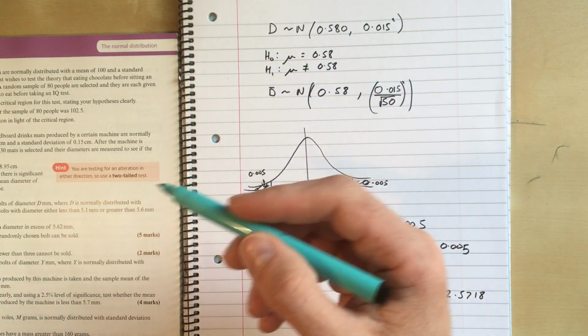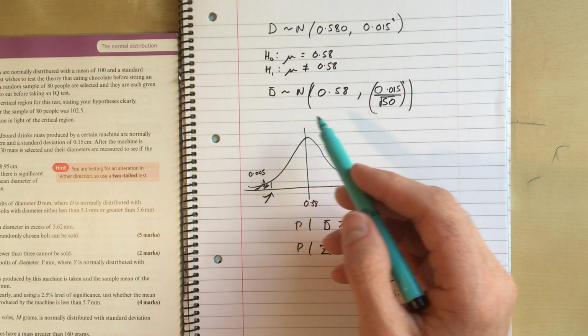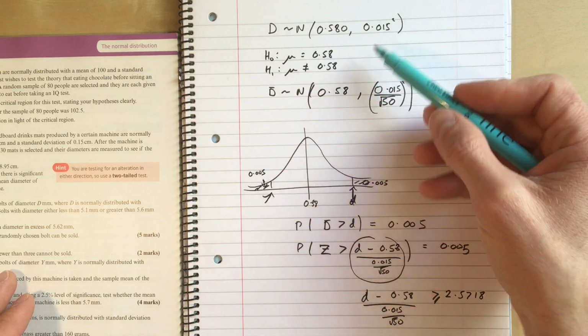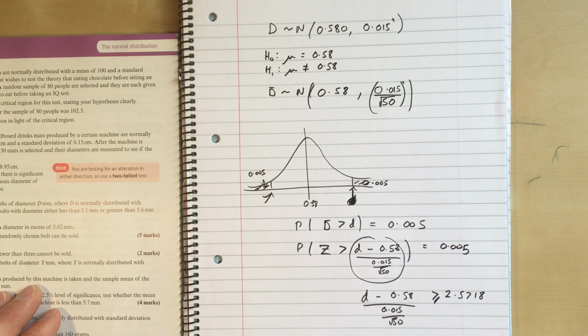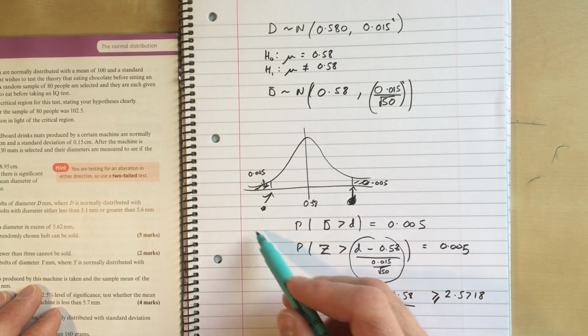So it turns out that if our d bar has a value between 0.575 and 0.585, then we're not going to reject our null hypothesis. That's where the critical regions fall. That d there is 0.585. This d here is 0.575.